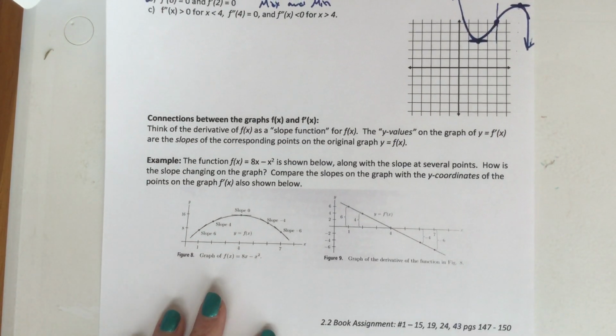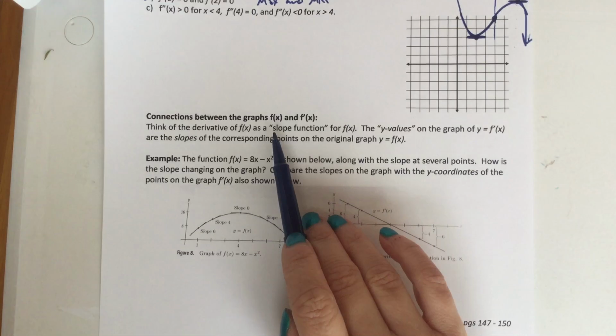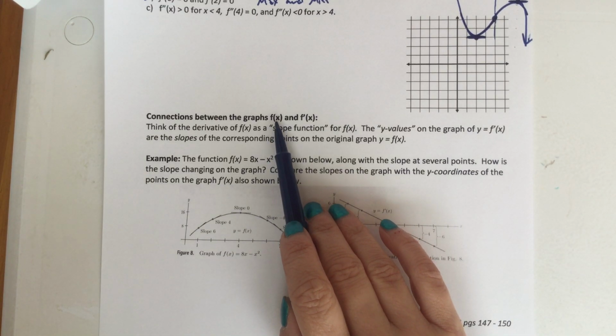Okay, again, a lot of this is connections. So remember when you're looking at f of x, x is a location on the x-axis. How far are you going left or right? Y is the height on the y-axis. Are you going up or down?